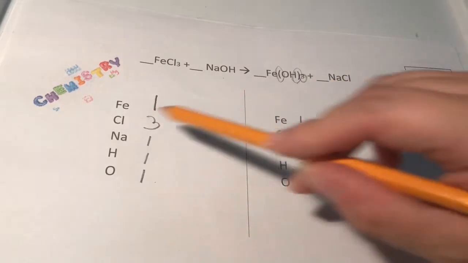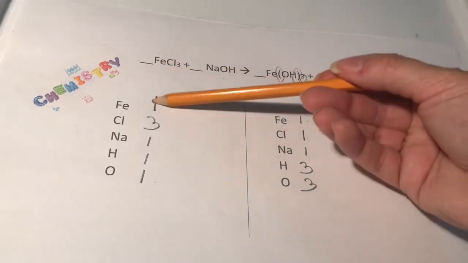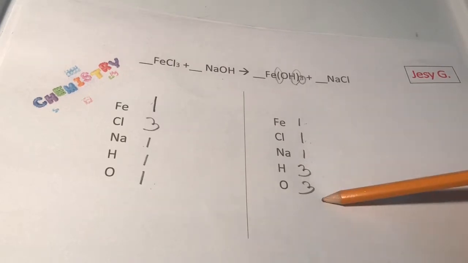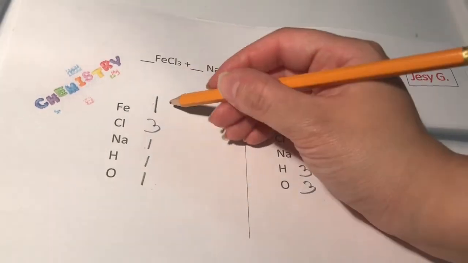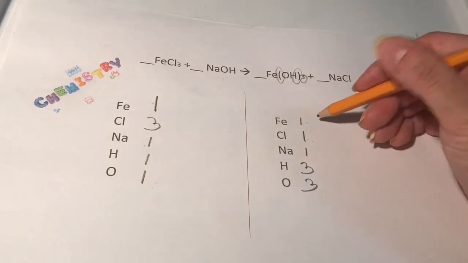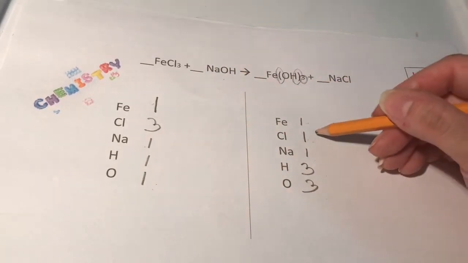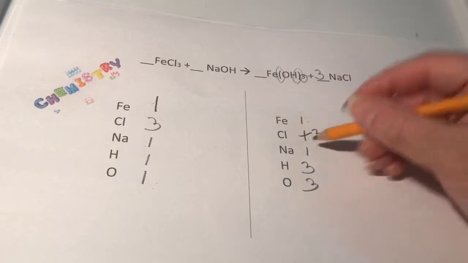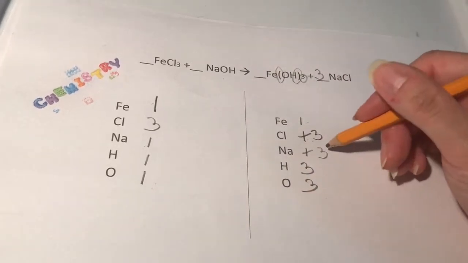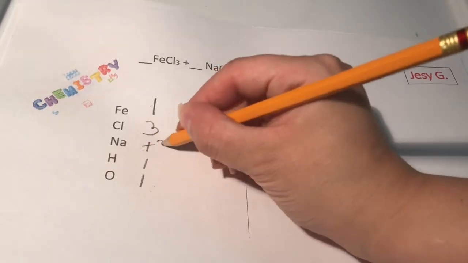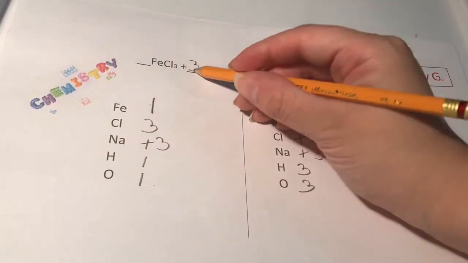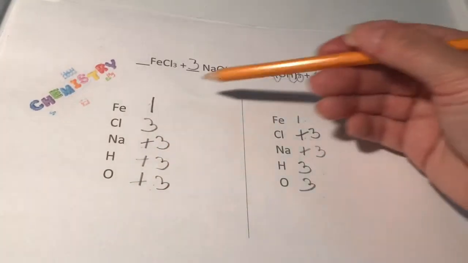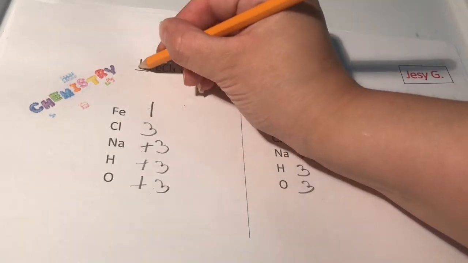Now we're going to start balancing these. So iron is balanced already, but chloride isn't. These are the things that we need to follow to balance this equation. So for iron we don't have to do much, looks pretty balanced, but chloride isn't. So what do we have to put in the chloride? A 3. We have to put a 3 in front of the chlorine, 3 in front of the sodium. So that means we have to put a 3 in front of this whole molecule. That makes it have 3 hydrogens and 3 oxygens as well, because we put that 3 coefficient there.